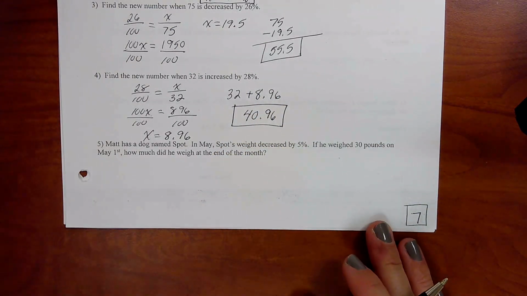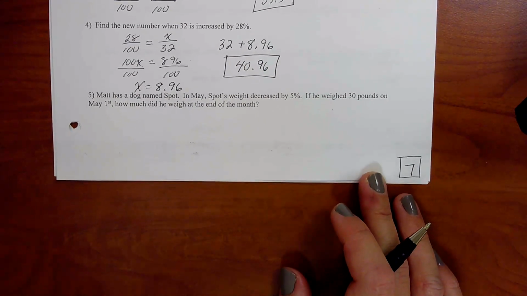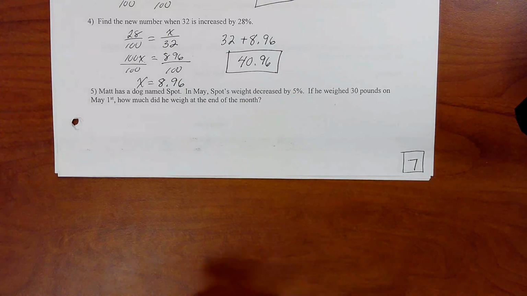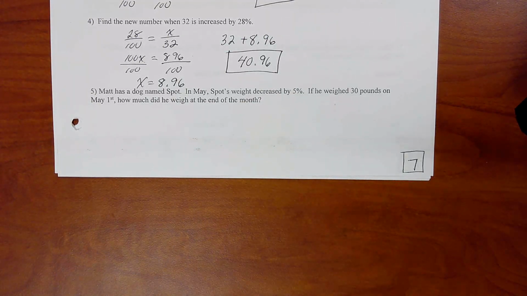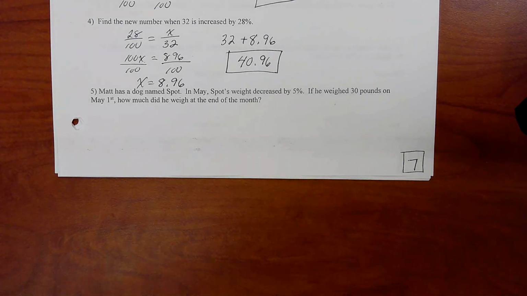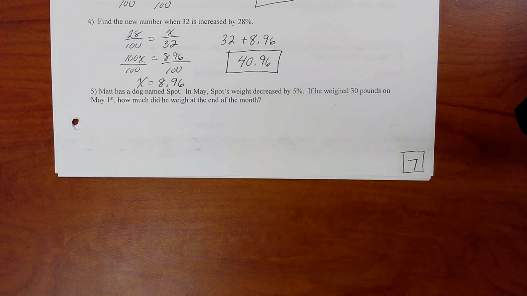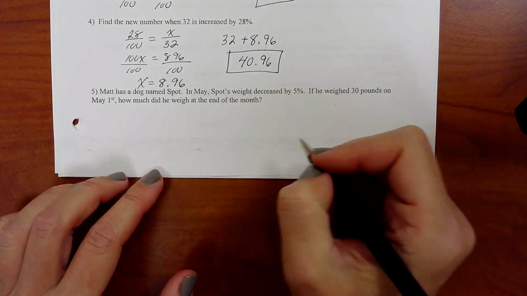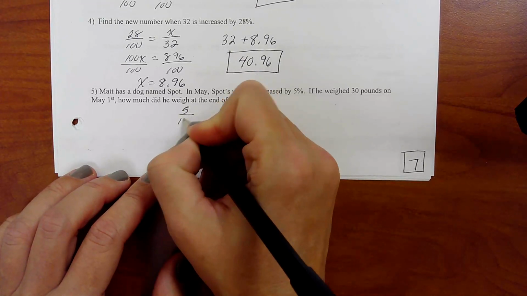Okay. One more. See if you guys can do this. Matt has a dog named Spot. In May, Spot's weight decreased by 5%. If he weighed 30 pounds on May 1st, how much did he weigh at the end of the month? Okay, pause it. So 5 over 100.